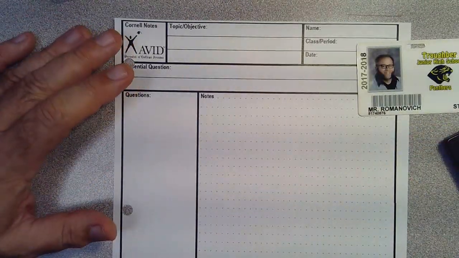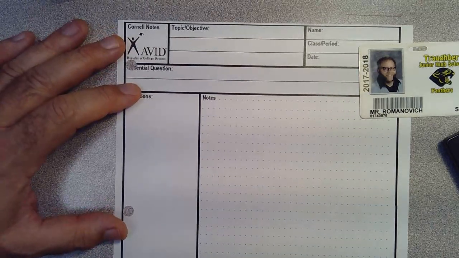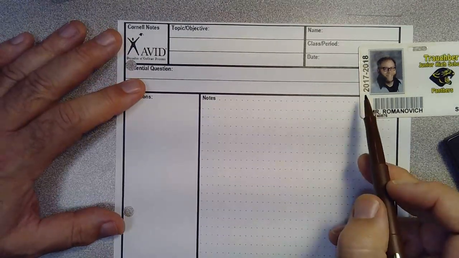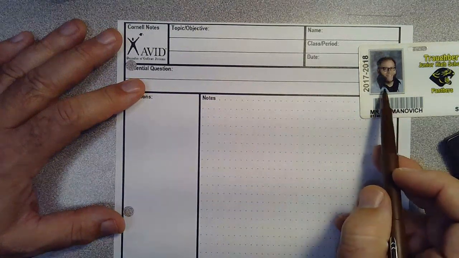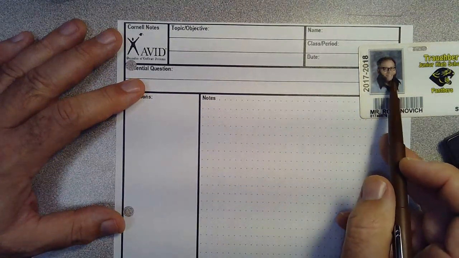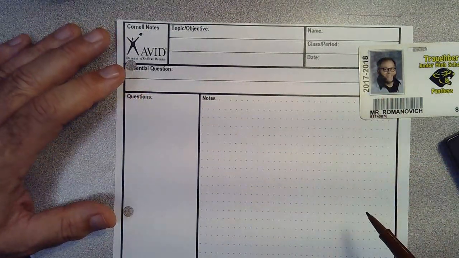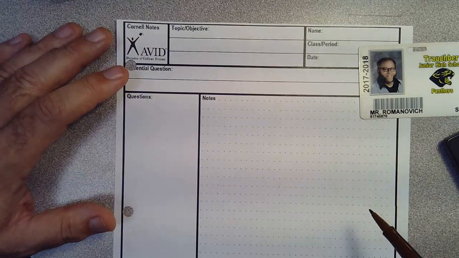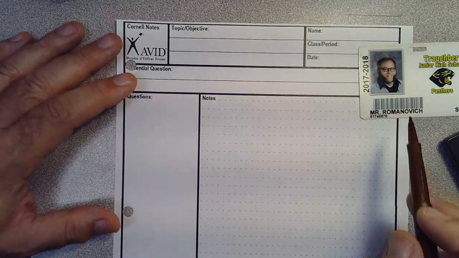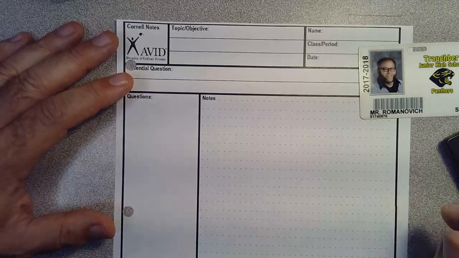So I thought I'd throw a picture of me in here. This was my yearbook picture from 2017, 2018. I shouldn't have worn a black shirt because you can't see my sideburns. I look like Wolverine, except not.